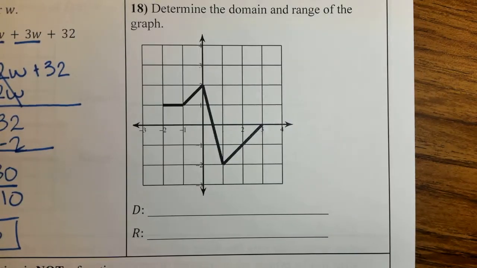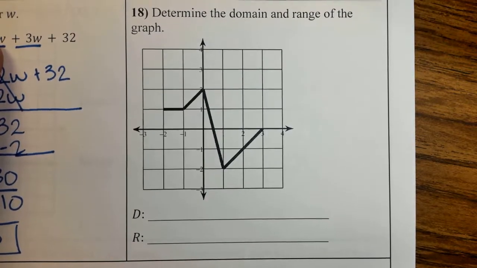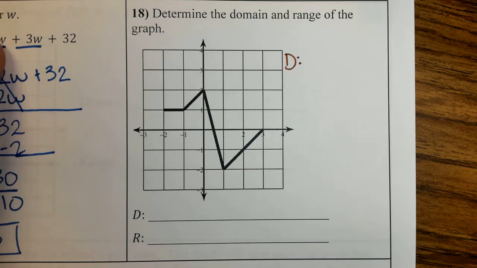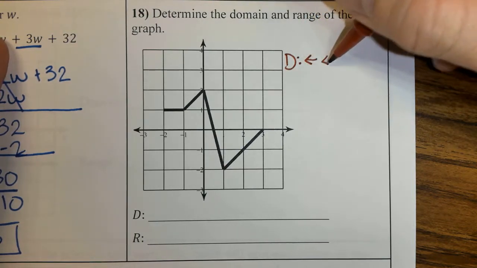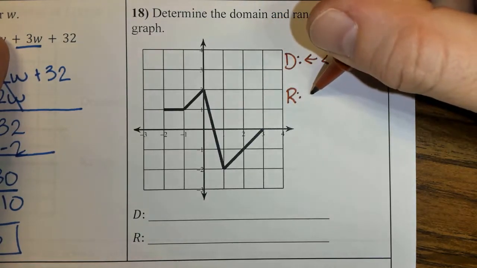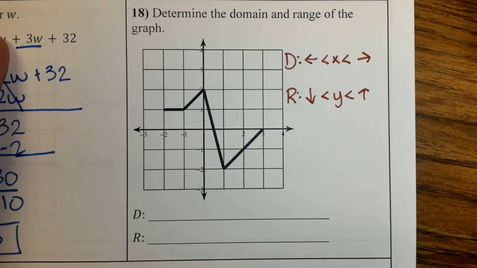Okay, 18. Oh, dang it. Now we're back to domain and range. Ooh. Hopefully y'all should be master pros at these, right? So domain is left less than x less than right. Range is down less than y less than up. Bottom, top, left, or however you want to think of it.